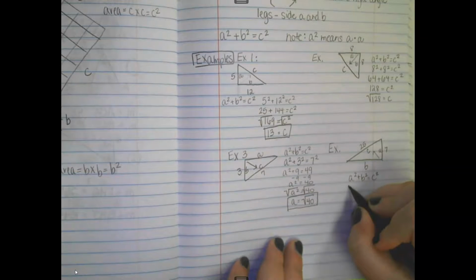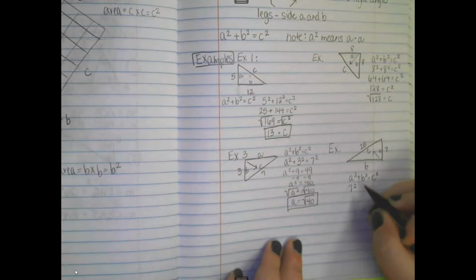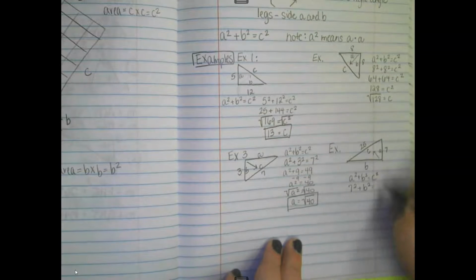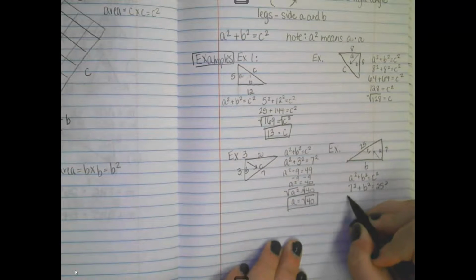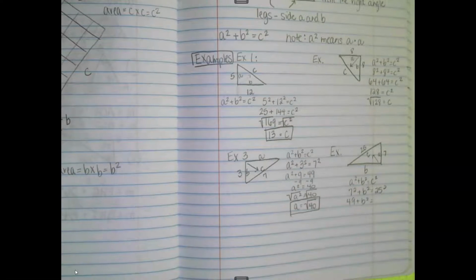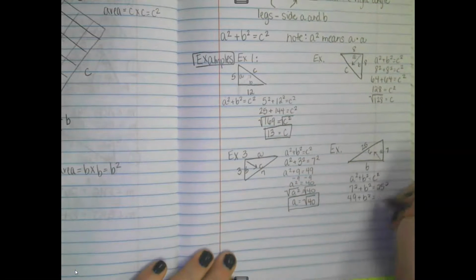A was 7, so 7 squared. B, I don't know, so I'm going to leave as B. And C is going to be 25 squared. So 7 times 7 is 49 plus B squared. 25 times 25, I'm going to cheat and use a calculator, is 625.